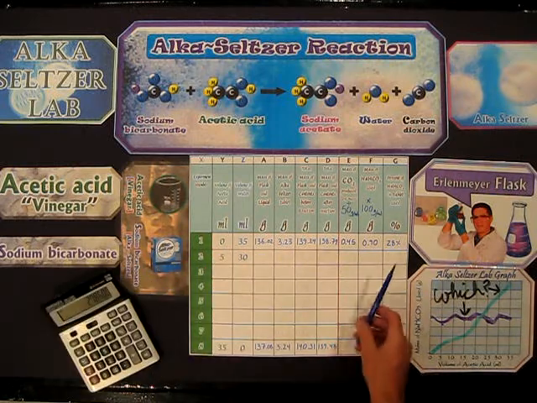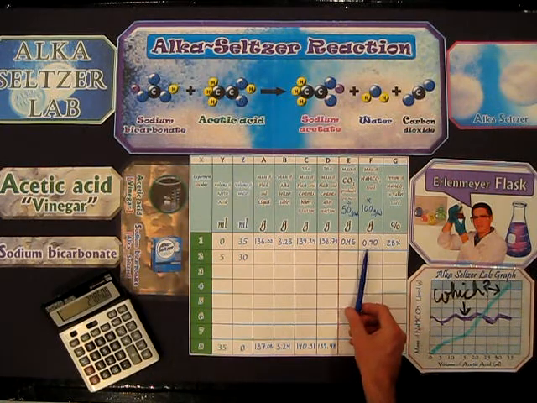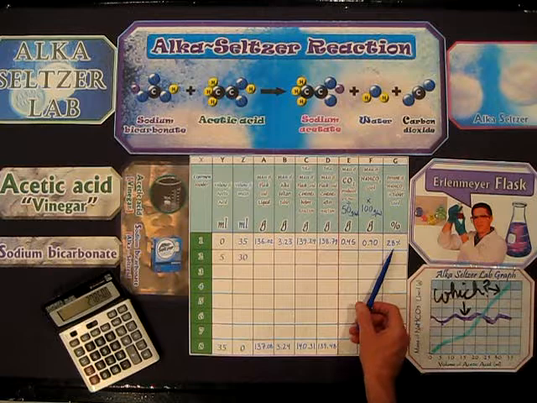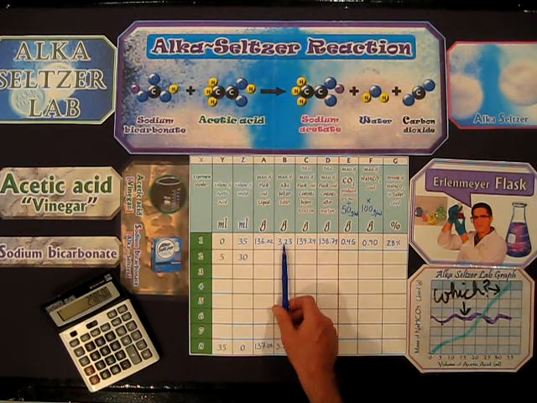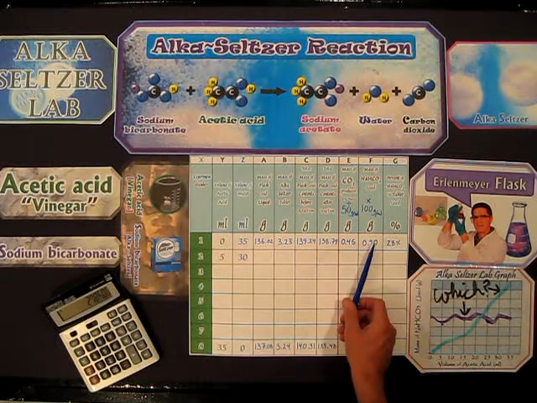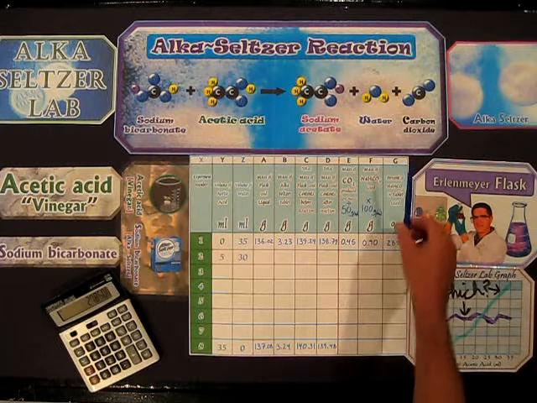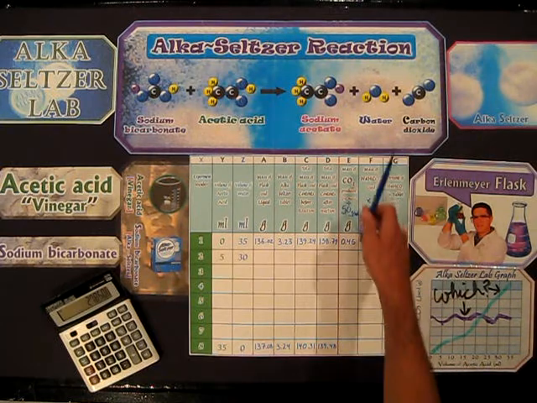Okay. So what that means is, what I used here was a little more than a quarter of the tablet. This has to be less than the tablet, right? Because that's the only source of sodium bicarbonate that we had. And you just see what percentage it is. But this is not what we're graphing. What we're graphing is this.